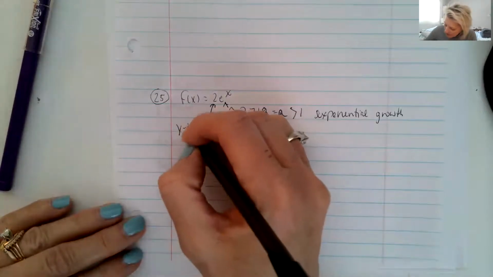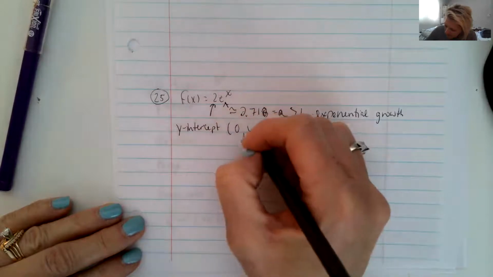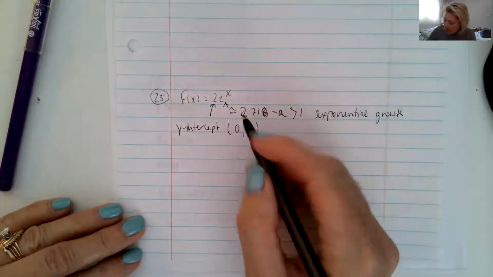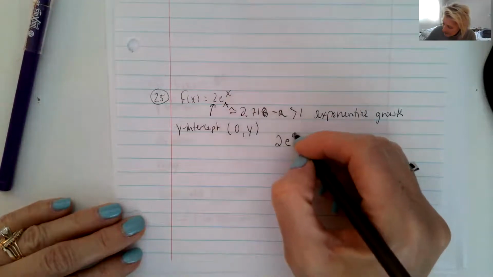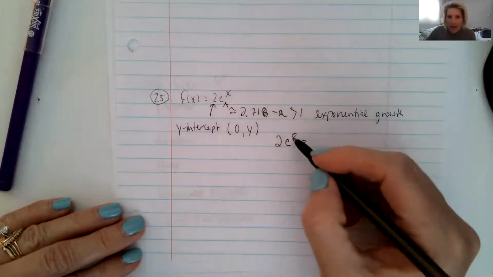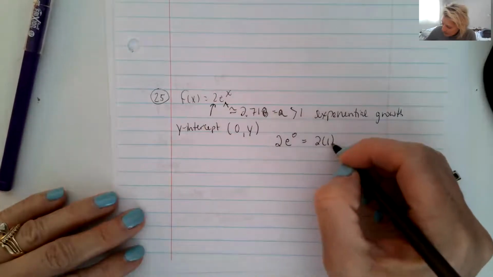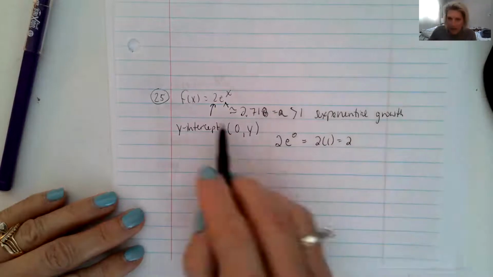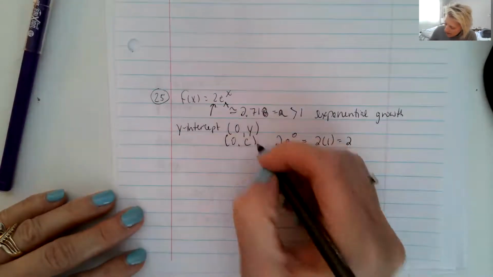Your y-intercept is always when x is 0, right? If we were to put 0 in for x here, we're going to get 2 times e to the 0, and any number raised to the 0 exponent is always 1. So that number out here, c, is always going to be our y-intercept.